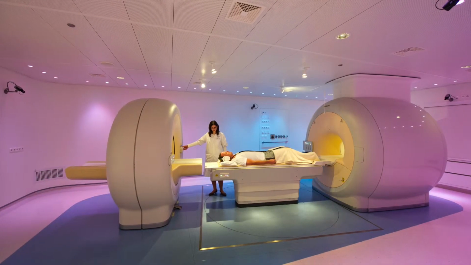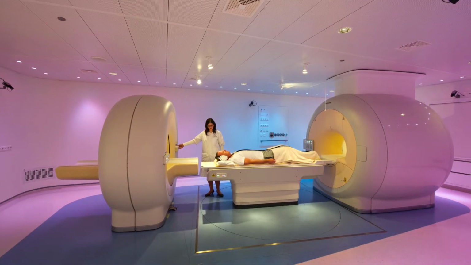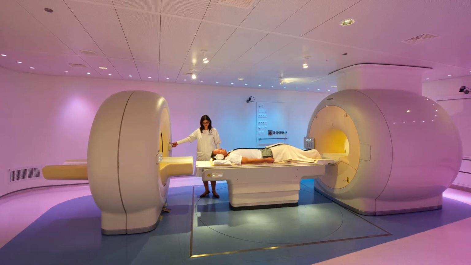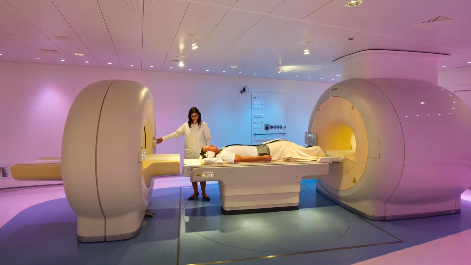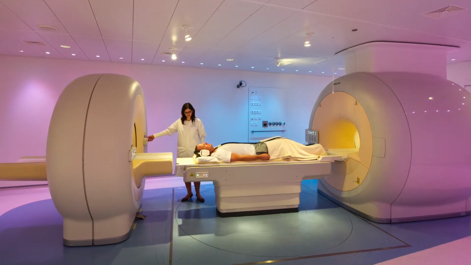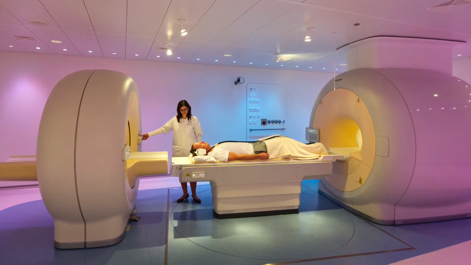The new PET MRI (positron emission tomography magnetic resonance imaging) scanner is a more accurate and dependable way to diagnose different cancers. This opens the door to early disease detection as well.